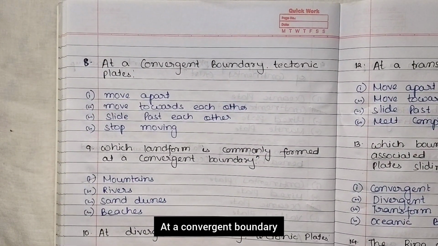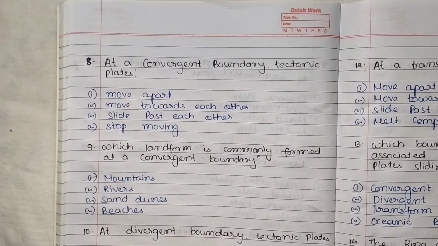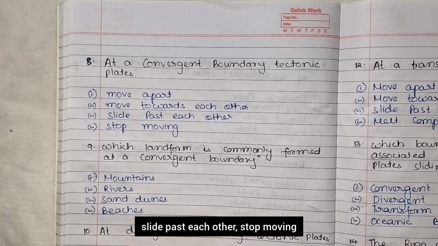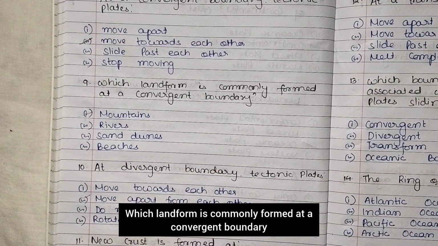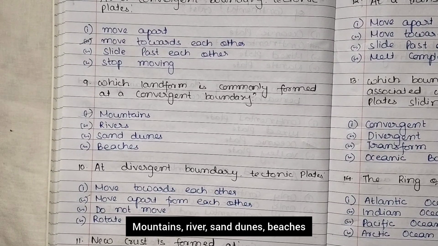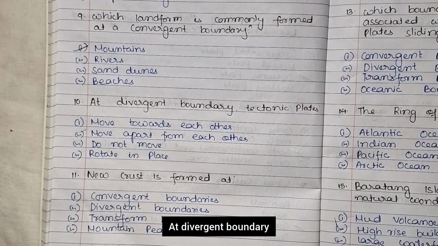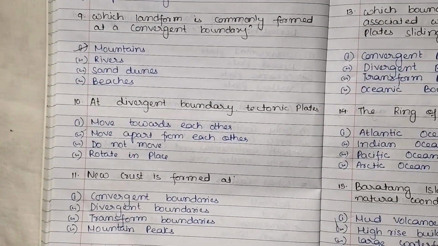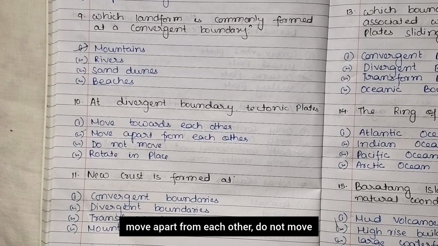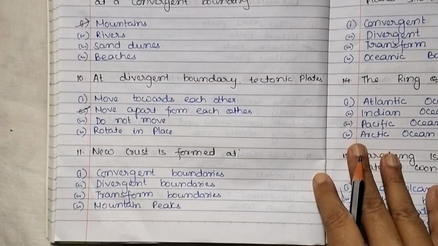At a convergent boundary, tectonic plates move apart, move towards each other, slide past each other, stop moving. Move towards each other. Which landform is commonly formed at a convergent boundary? Mountains, river, sand dunes, beaches. Mountain. At divergent boundary, tectonic plates move towards each other, move apart from each other, do not move, rotate in place. Move apart from each other.